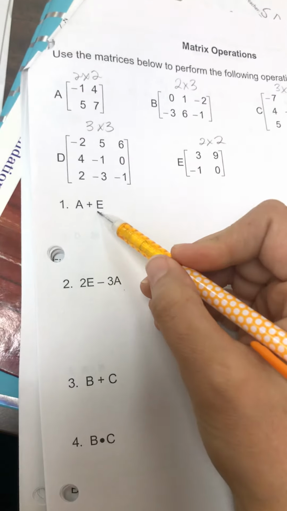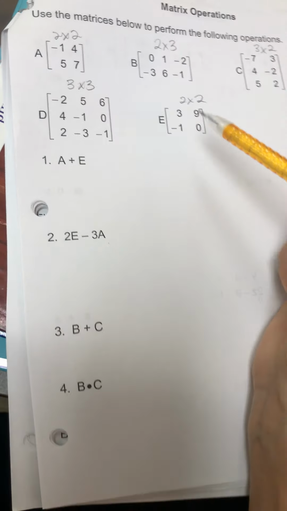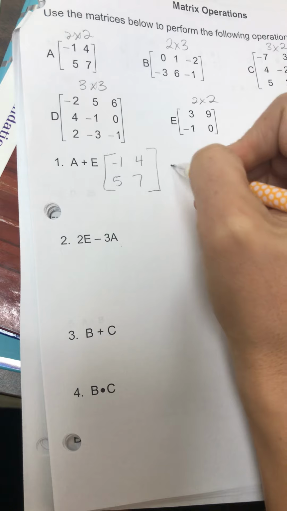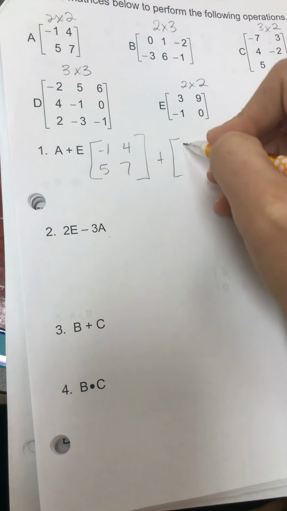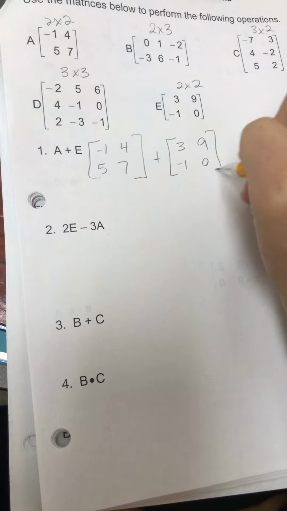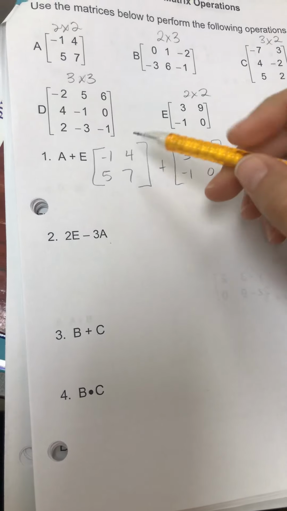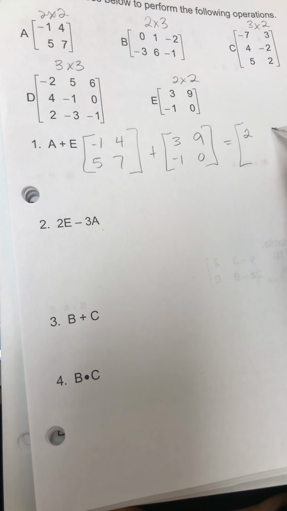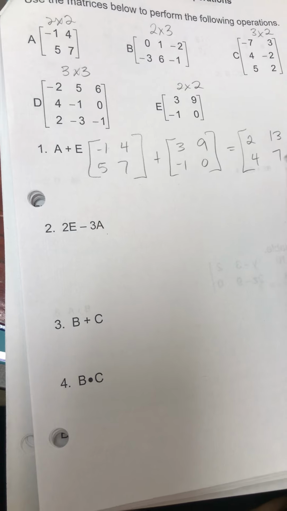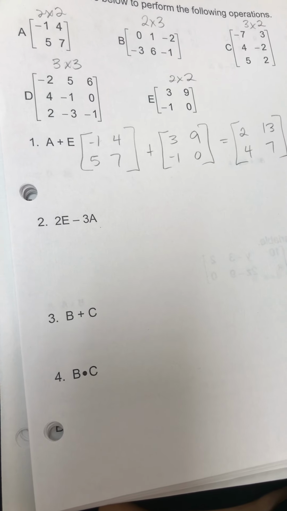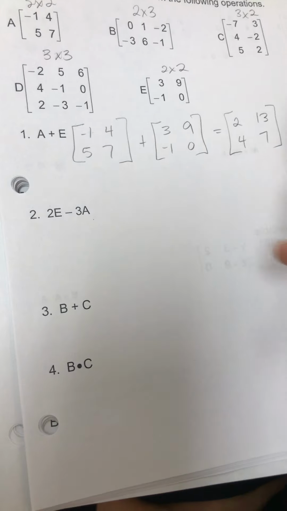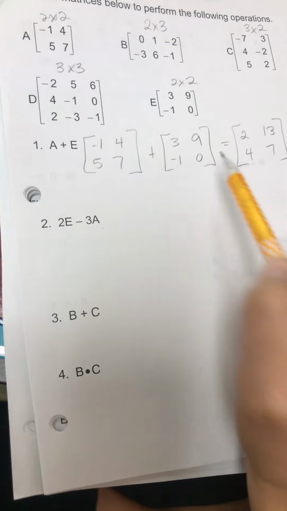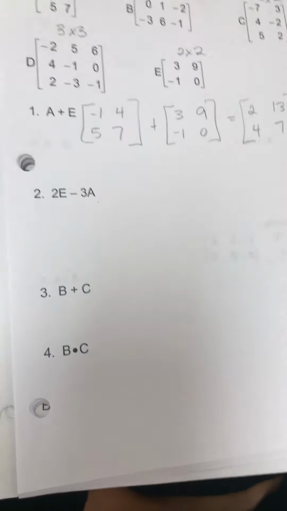Okay, so A and E, it's telling us to add them, and since they're the same dimensions, we can. If we wrote it out, we'd have [-1, 4, 5, 7] plus E, which is [3, 9, -1, 0]. Now you're going to just add them. -1 plus 3 is going to be 2, 13, 4, and 7. Each position you're just adding, 5, -1, and 7, and 0. All right.